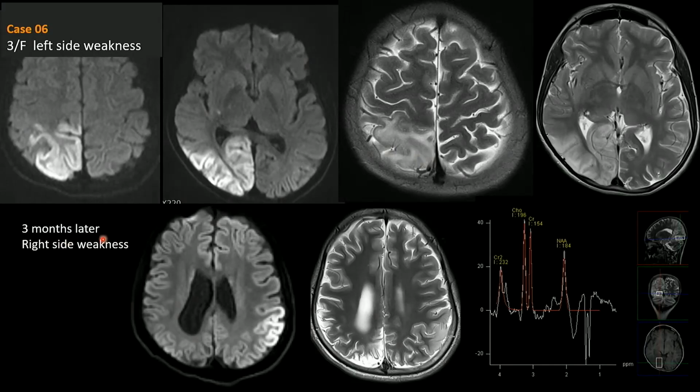3 months later, the girl developed contralateral side weakness. Here you can see acute diffusion restriction in the left side parietal cortex, and we can see the atrophic cortex in the right side. So this is the case of an acute lesion on a chronic background.